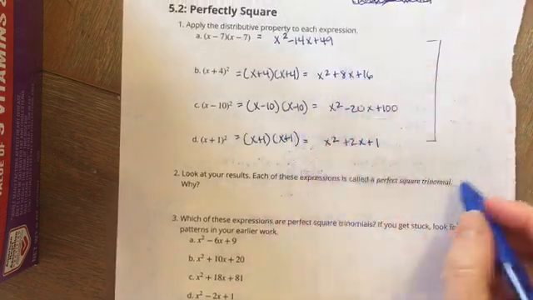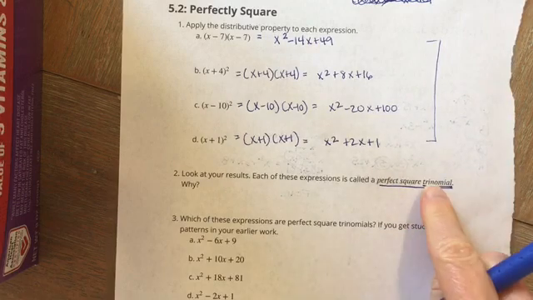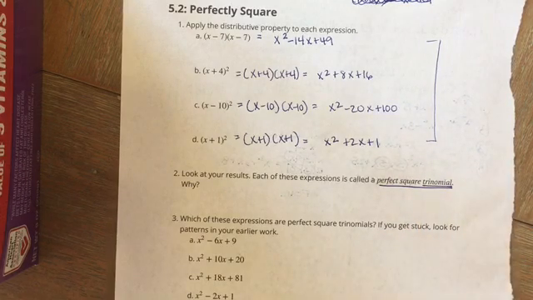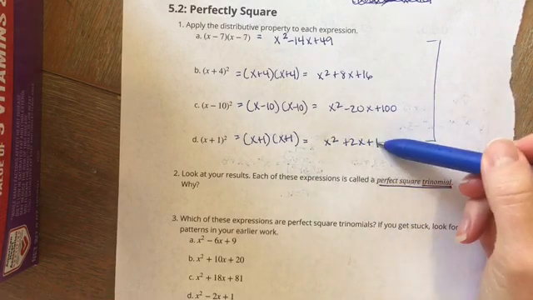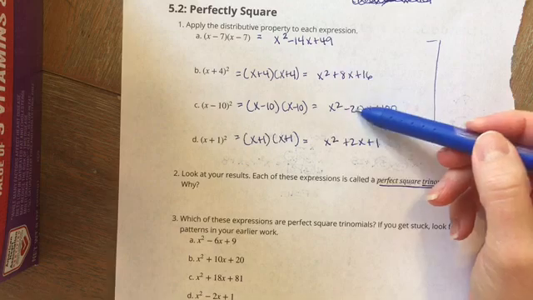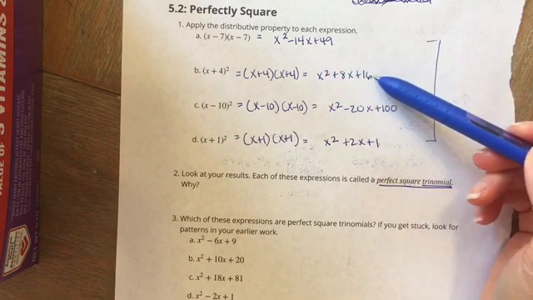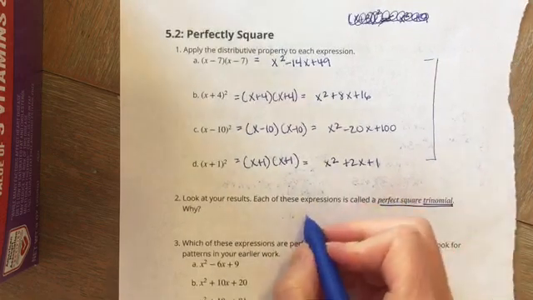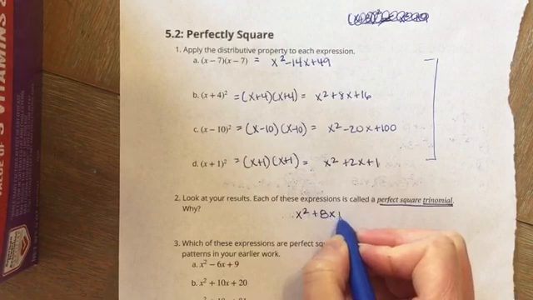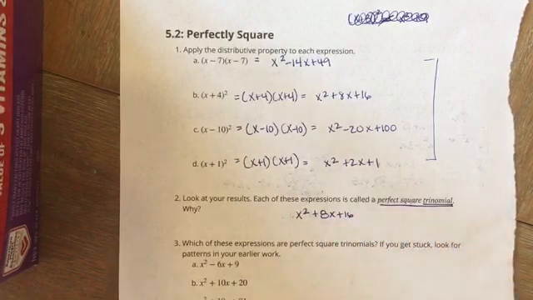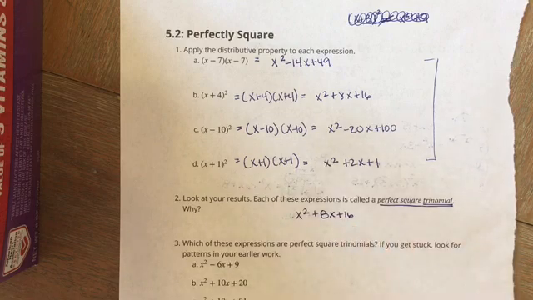But each of these 4 are what we call a perfect square trinomial. Remember, a trinomial, tri means 3, is 3 terms. In this case, this has 1, 2, 3 terms. So for example, we would call this x squared plus 8x plus 16 in B a perfect square trinomial. This has 3 terms. That's why it's a trinomial.